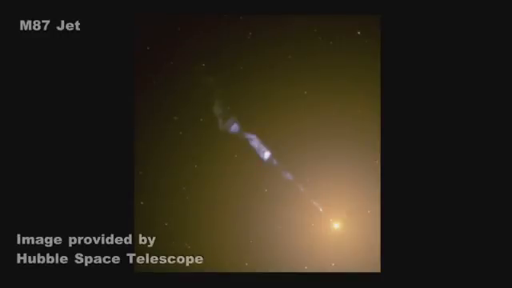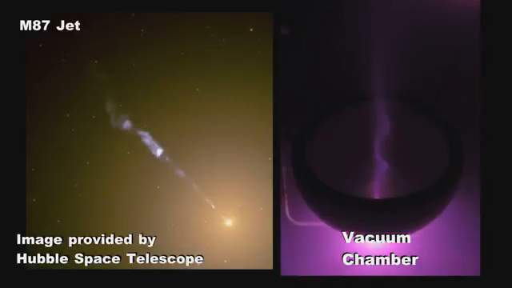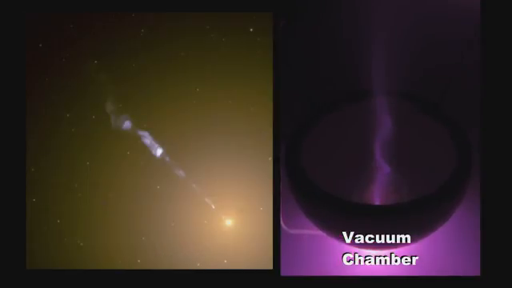This same logic would apply to the jet of M87. This jet is not a continuous structure that would be expected if this was truly externally electrically driven, as the jet on the right is. But we do see the common overall shape of the jets due to the shared magnetic bowl structure responsible for the jets in both M87 and the jets in the vacuum chamber.